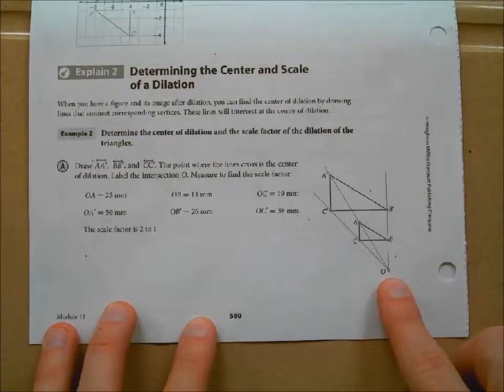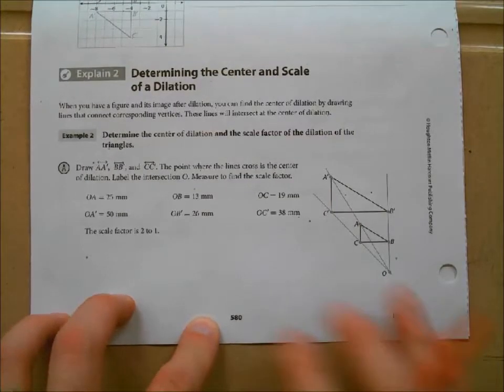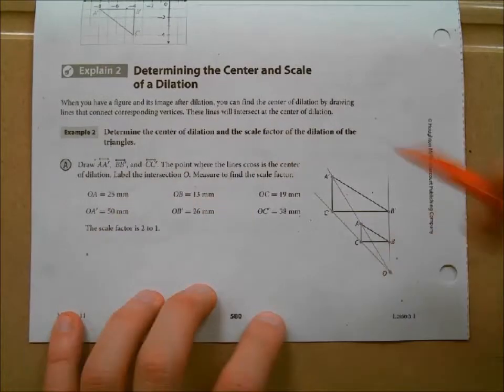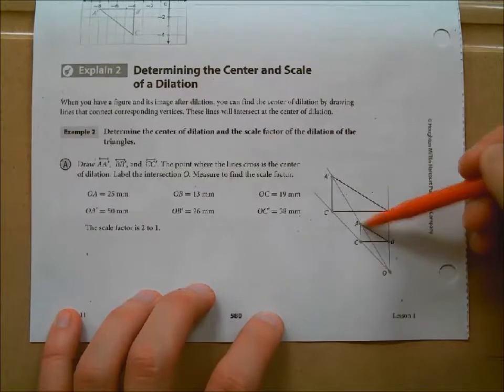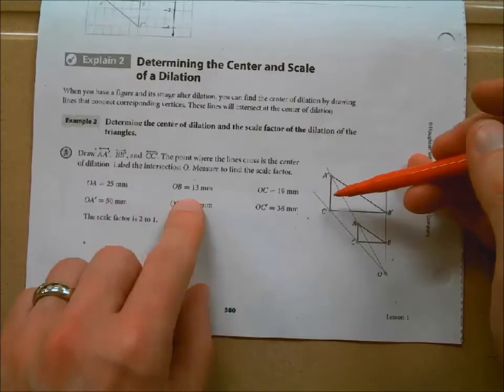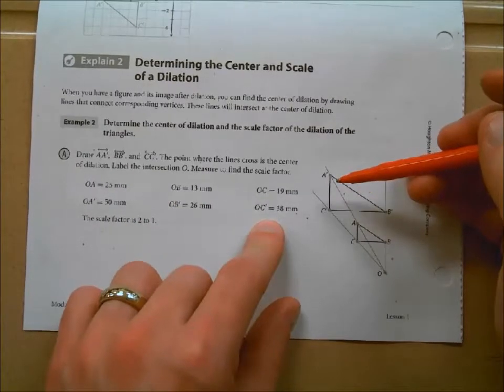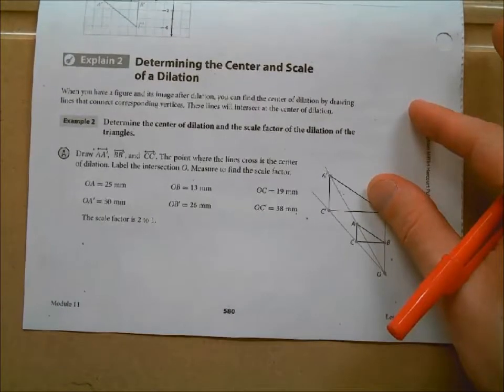And then as far as finding the scale factor, you have some options. Their suggestion here is to measure the distance from the center of dilation to the original point, and then the center of dilation to the image. So O to A prime, O to B prime, O to C prime. Get those lengths, and then do the ratio of the image distance divided by the original.